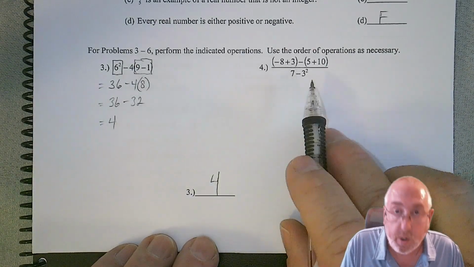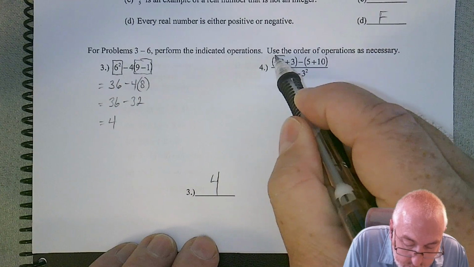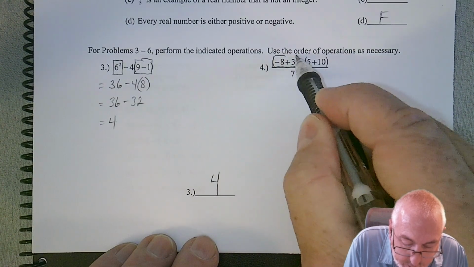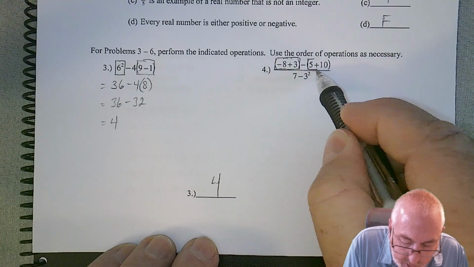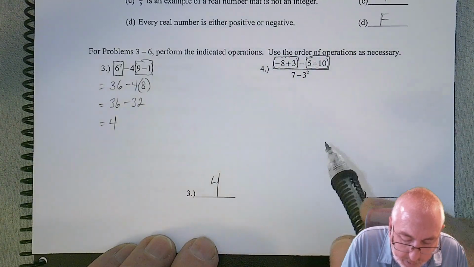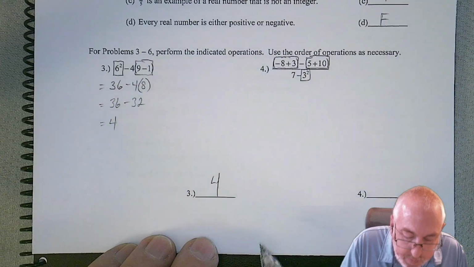All right, now this one, we got a few sets of parentheses. So we can do that set here. I like to put a little box around it. That way it just kind of highlights what you're simplifying. And on the bottom we can do this exponent.